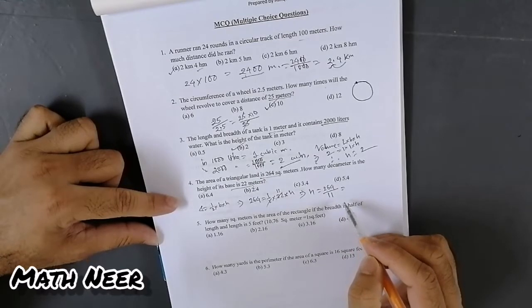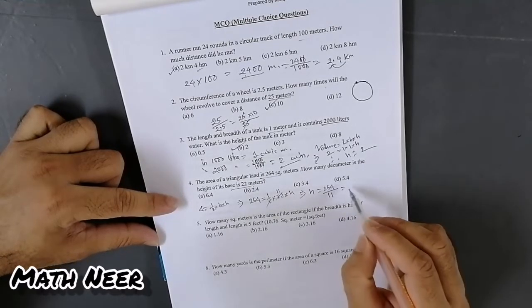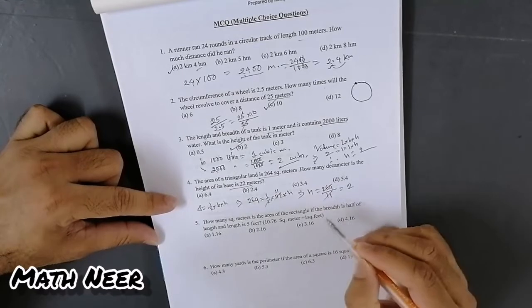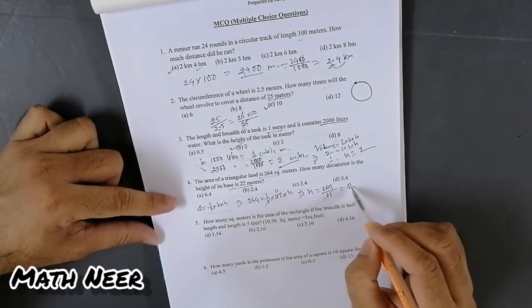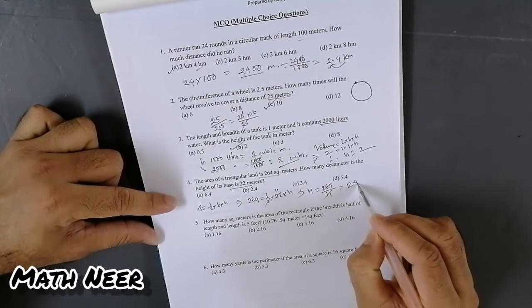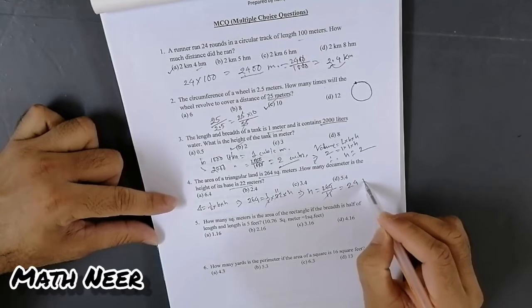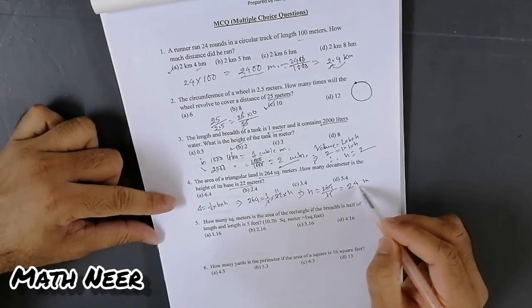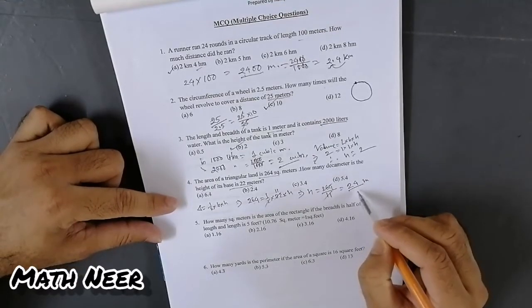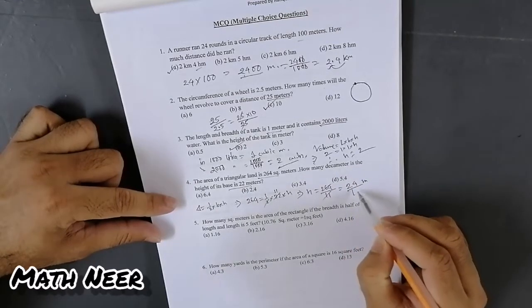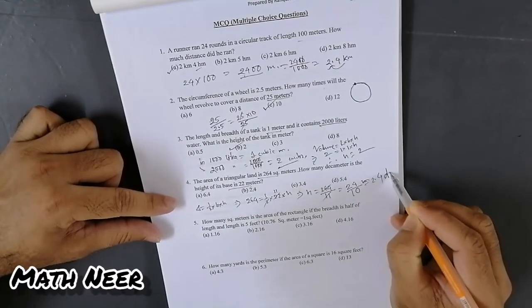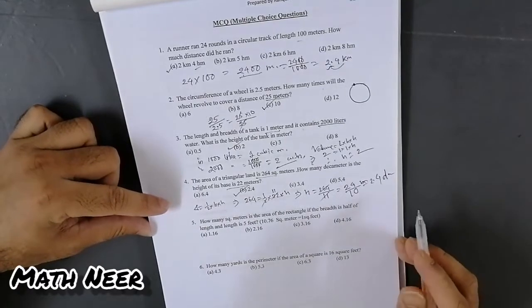Okay, so 264 divided by 11 equal, if we divide 264 by 11, we will get 24. Okay, 24 meter. So if we convert 24 meter into decameter, we need to divide by how much? 10. Okay, and equal 2.4 decameter. So here 2.4 will be answer.